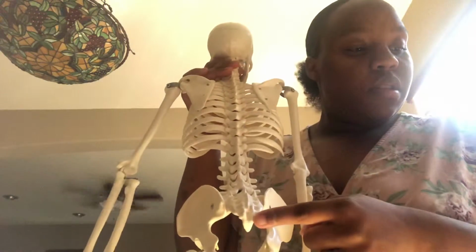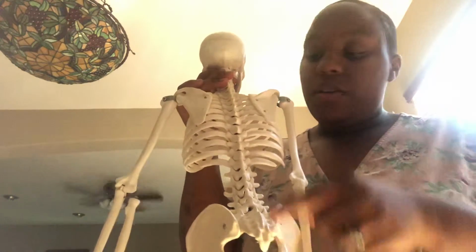which is right here. The axis is right here. The atlas would be over here on this side. The lumbar vertebrae is right here. The sacrum would be right here. The lumbar vertebrae is right here. You couldn't see when I first did it. The sacrum is right here. The thoracic vertebrae is right here.